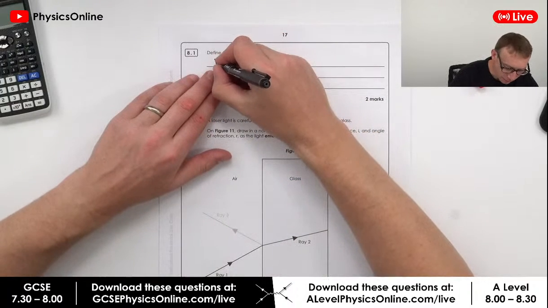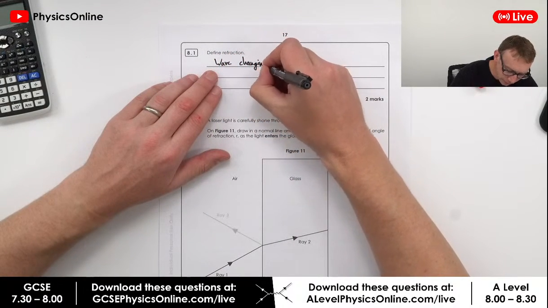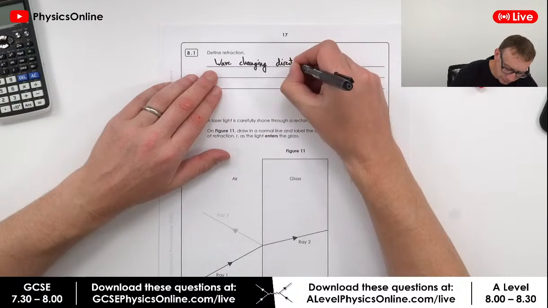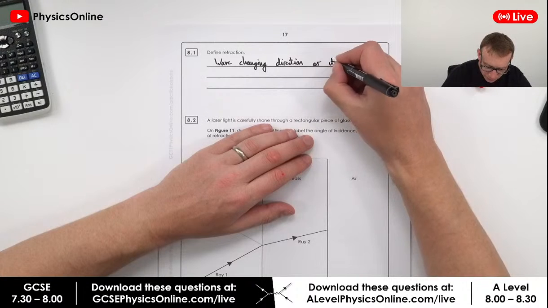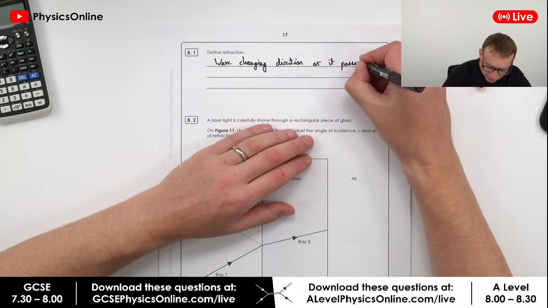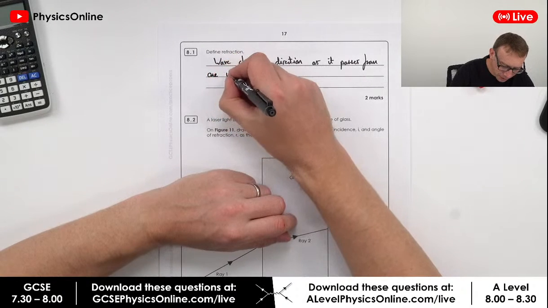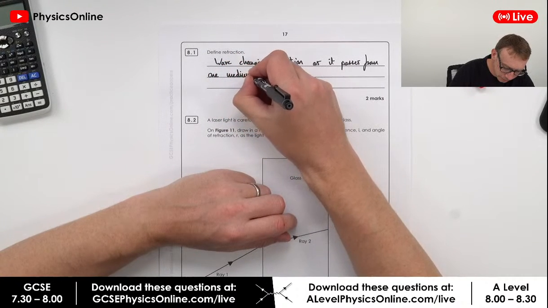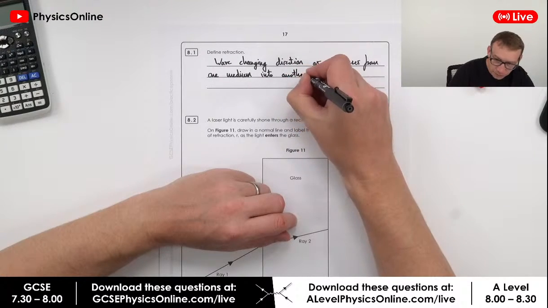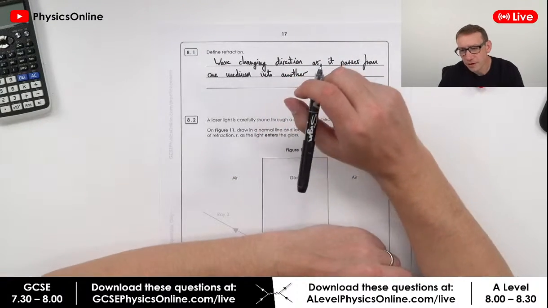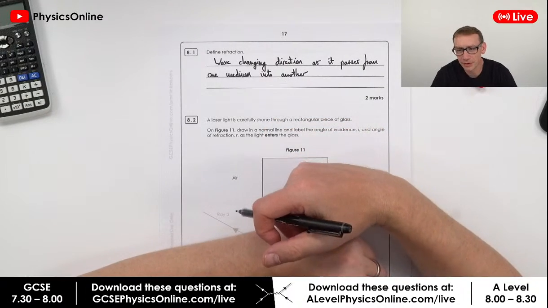But basically, what we're talking about is a wave changing direction as it passes from one medium into another.